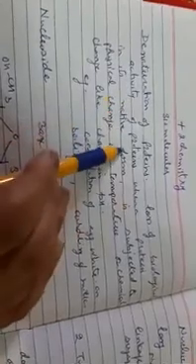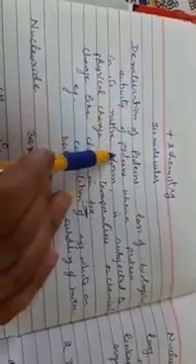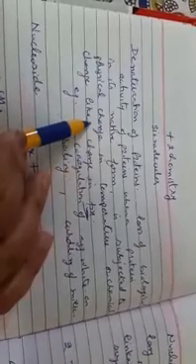Now, denaturation of protein means the loss of biological activity of proteins. When a protein in its native form is subjected to a physical change, meaning a change in temperature, or a chemical change like a change in pH, it is known as denaturation of a protein. Biological activity of the protein is lost when it undergoes a physical or chemical change.